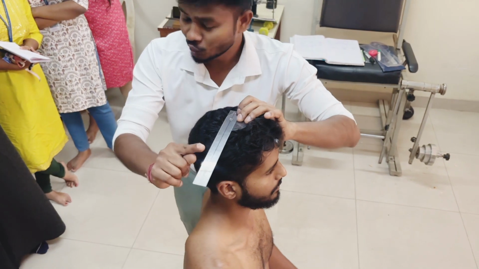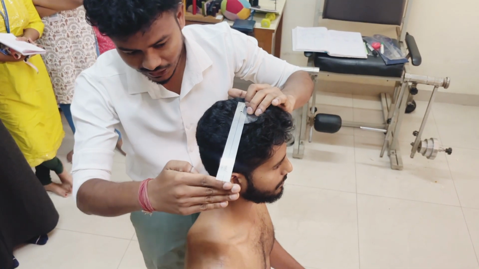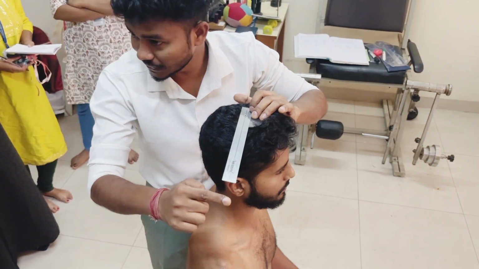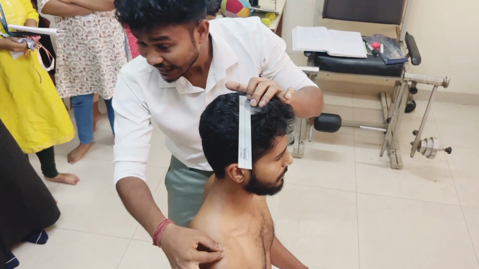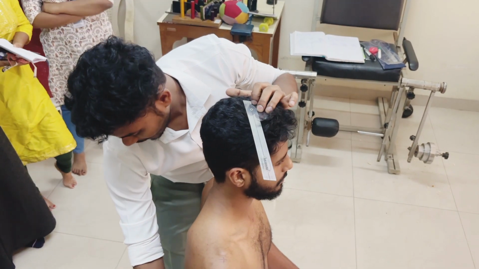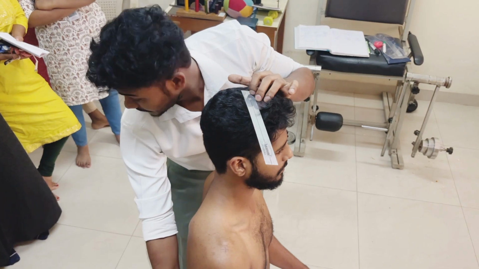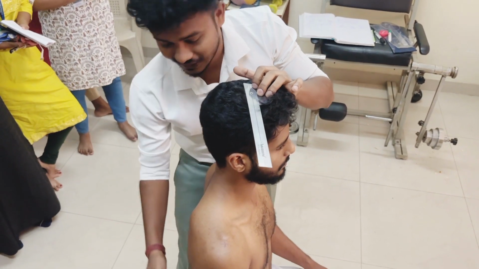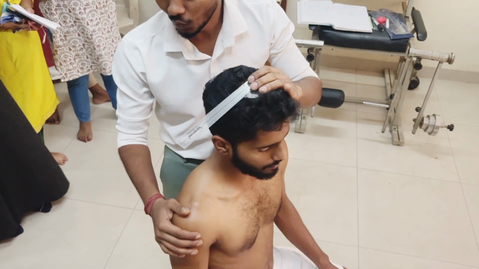The stable arm will be on the same place, coming exactly to the acromion process. The point is, this acromion process is exactly above the iliac crest. Understand? Then we ask the patient to do rotation.